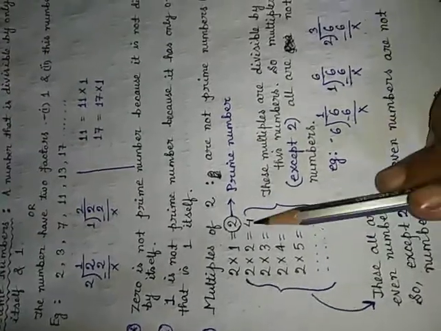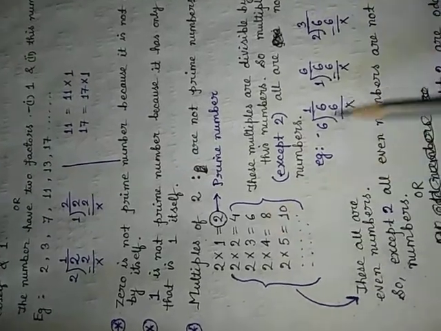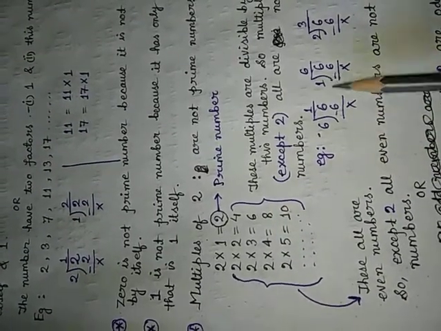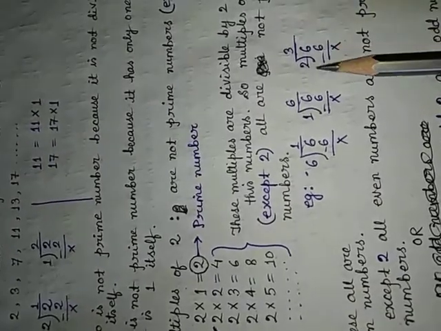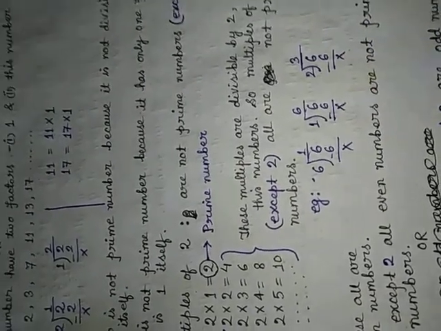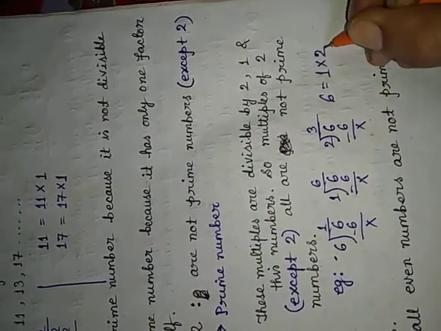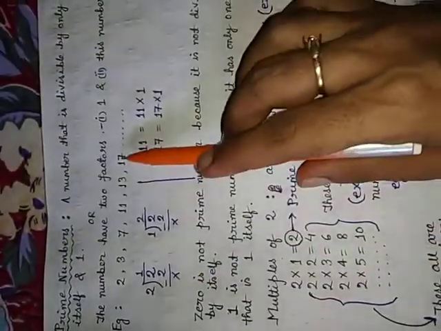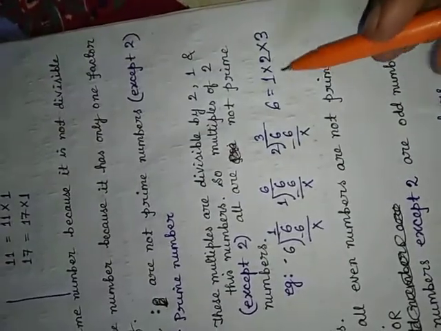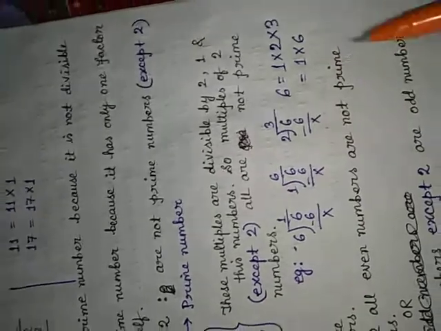See why? Suppose I take one example, 6. 6 is not a prime number because 6 is divisible by 6, by 1, by 2, and similarly by 3. It means that 6 has many factors: 1, 2, 3, 6. But in the case of prime numbers, they have only two factors, 1 and the number itself.